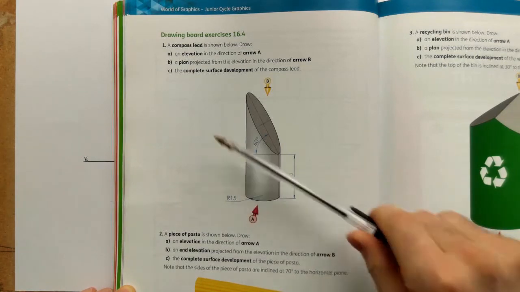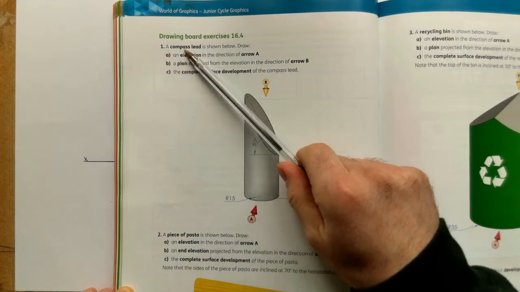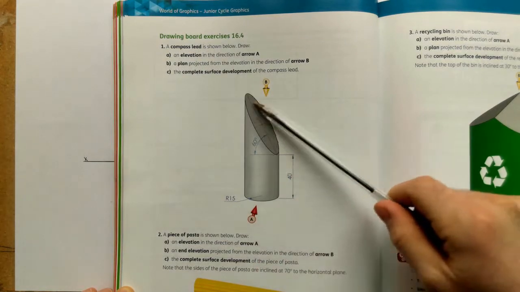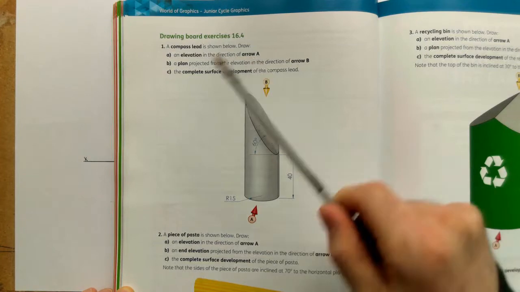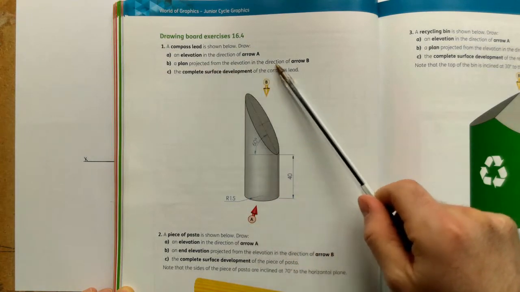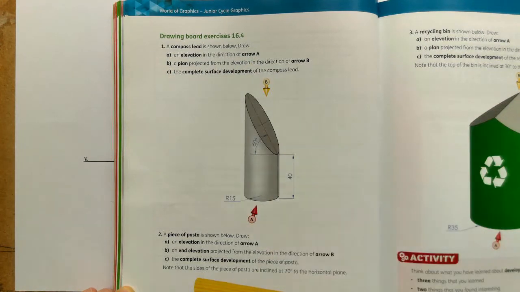As we can see here, question 1 says a compass lead is shown below, so we can see the pictorial view of it here. Draw an elevation in the direction of arrow A, a plan projected from the elevation in the direction of arrow B, and then the surface development.